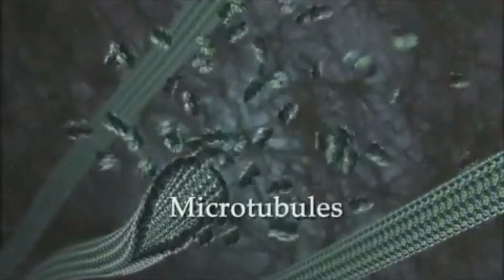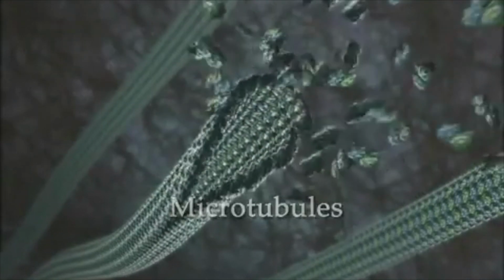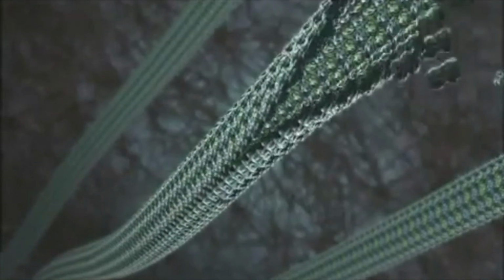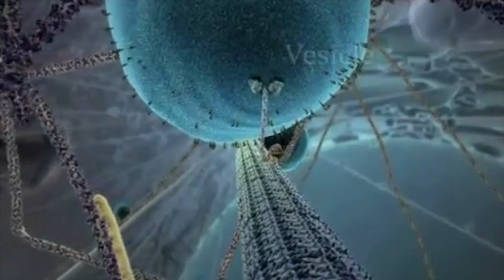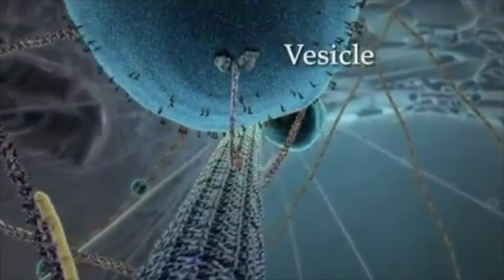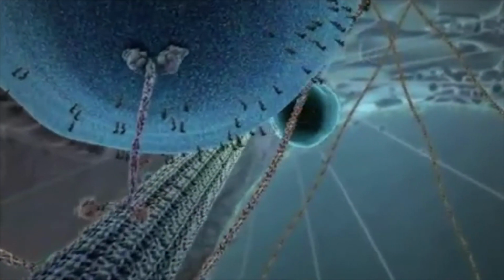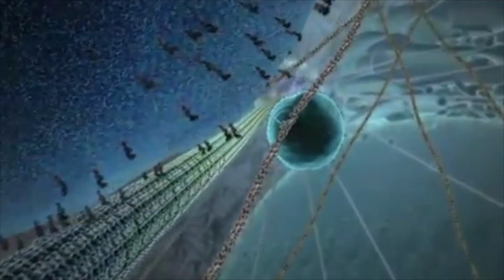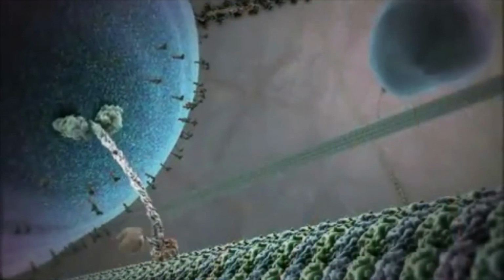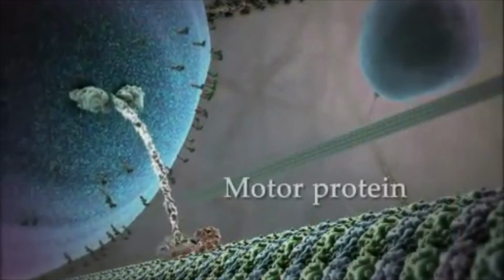Then they can also be structural or movement-based agents. Here's a video of microtubules and a kinesin motor walking along that microtubule, carrying cargo throughout the cell. This movie, if you will, is actually slowed down quite a bit. They can traverse over the course of a cell in a matter of a few seconds. So very, very efficient at what they do.